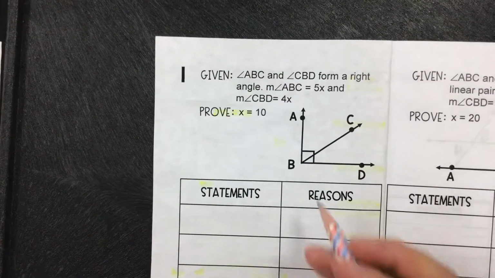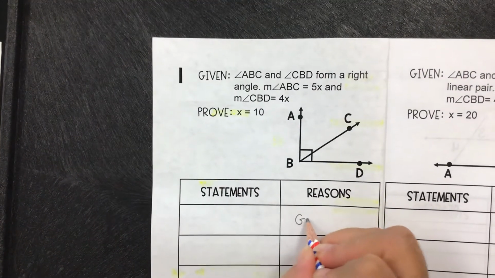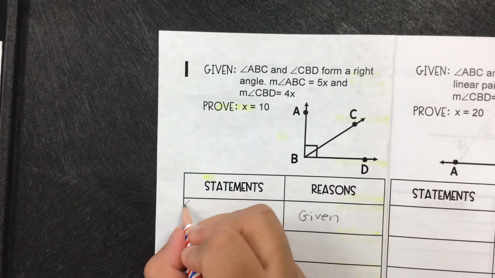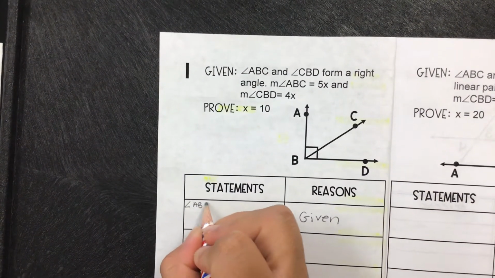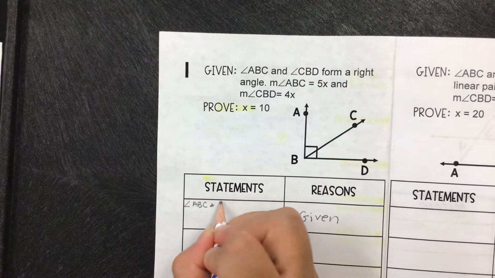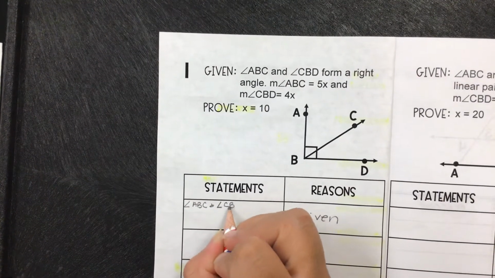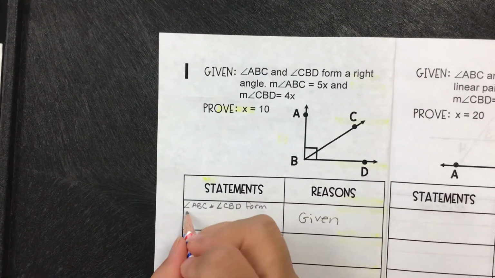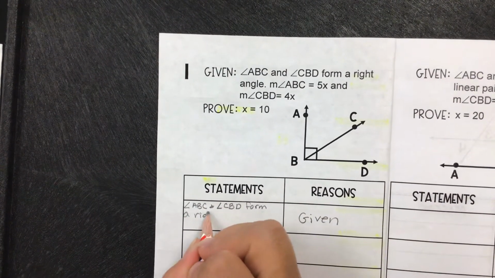So we usually start with the given, and that's what we will do here, given. We're given the information that angle ABC and angle CBD form a right angle.